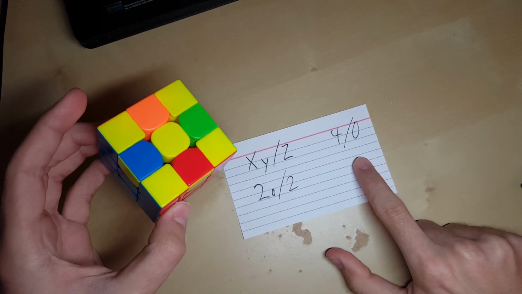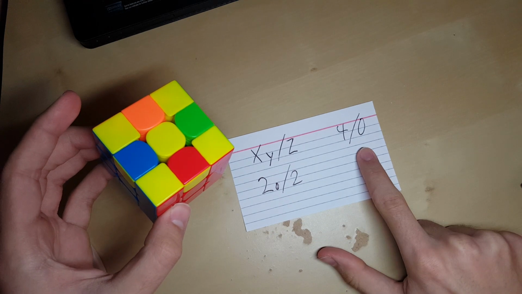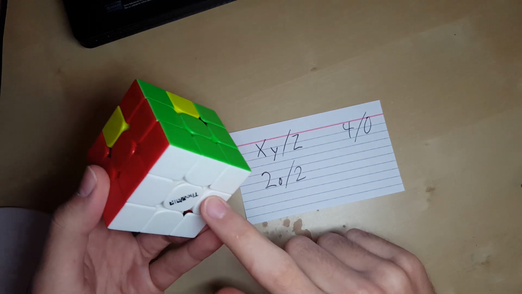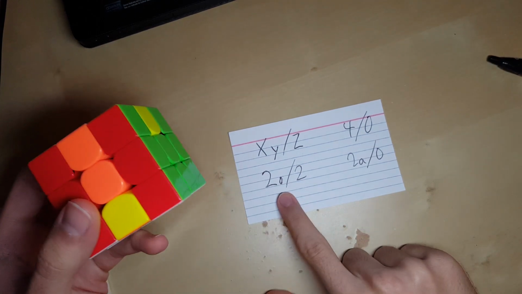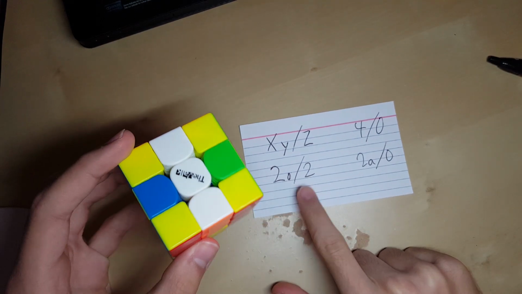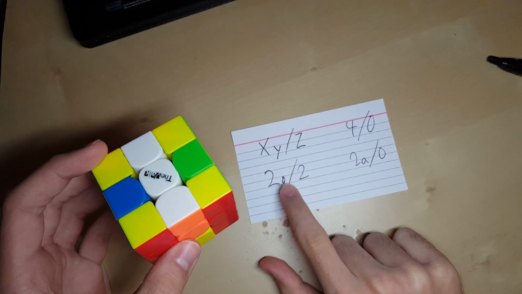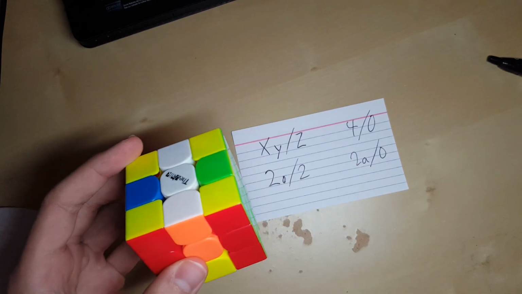So for example, 4/0 means 4 bad edges on top, 0 bad edges on the bottom. So here we have 4 bad edges and 0. And for another example, 2o2. So 2 on top, 2 on bottom, and the ones on top are opposite. That's what the O tells us, so like this.